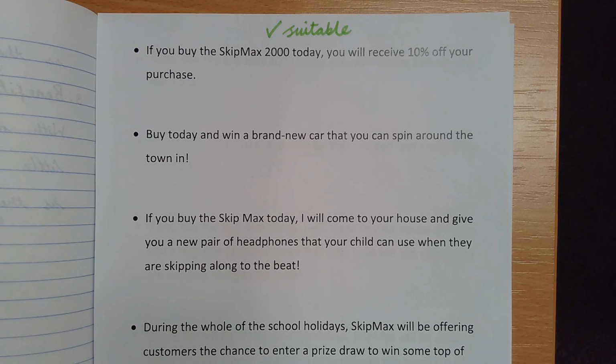You'll remember at the beginning of our unit we looked at special offers that we might include at the end of an advert for a particular product, and some of us found it a little bit tricky to think of a special offer that would be appropriate or suitable. When we're thinking of offers that would be appropriate, we need to bear in mind our audience and what it is that would persuade them to buy the product.